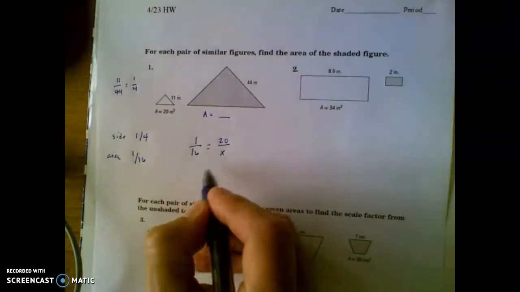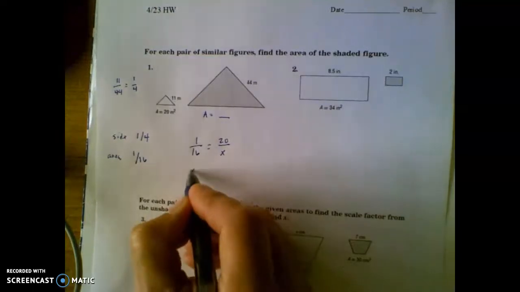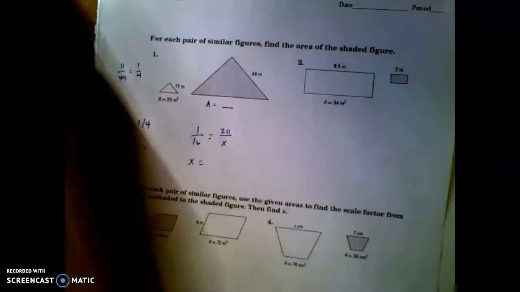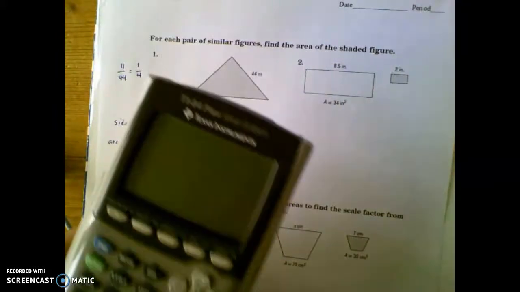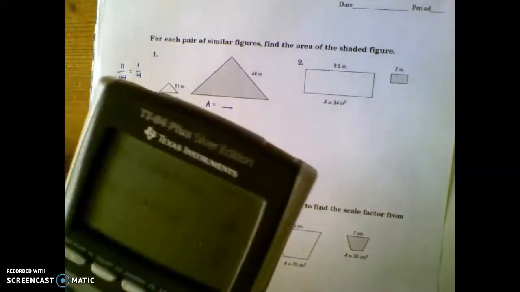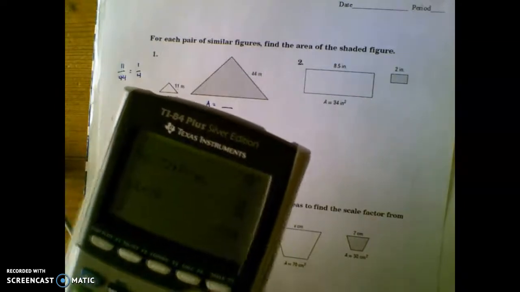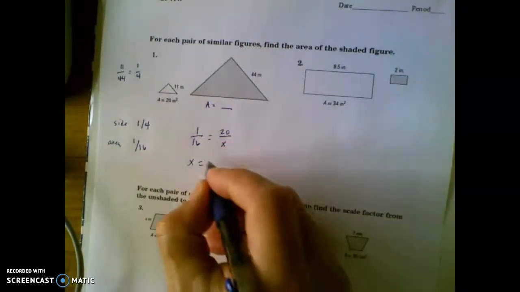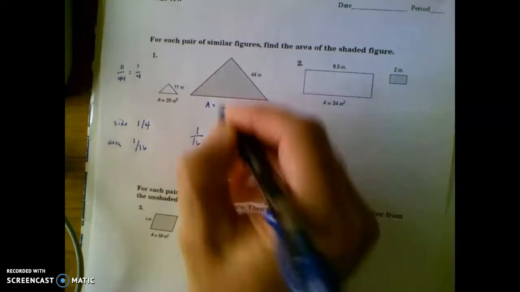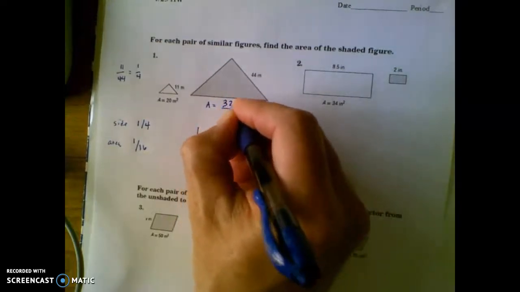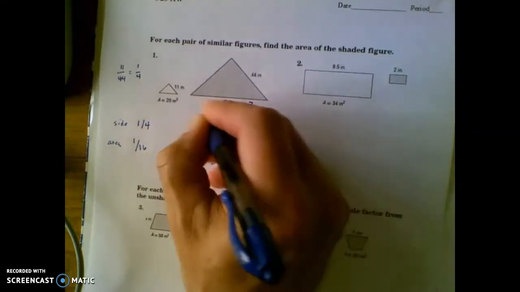So now I cross multiply. 1 times x is just x. 16 times 20. Oops, calculator turned off. 16 times 20. That's equal to 320. So that is the area I'm looking for. 320 meters squared.